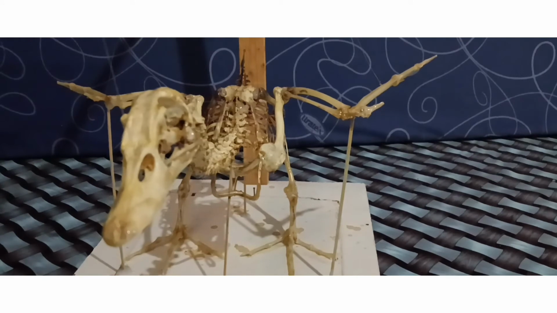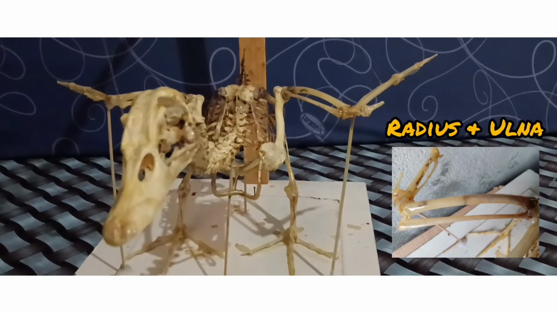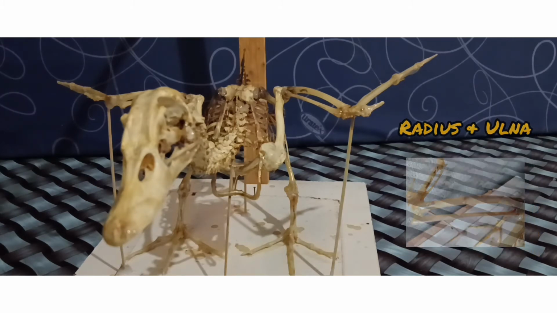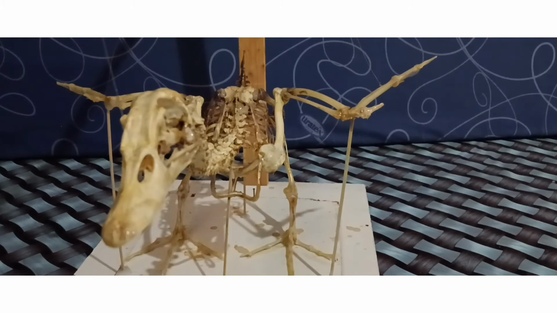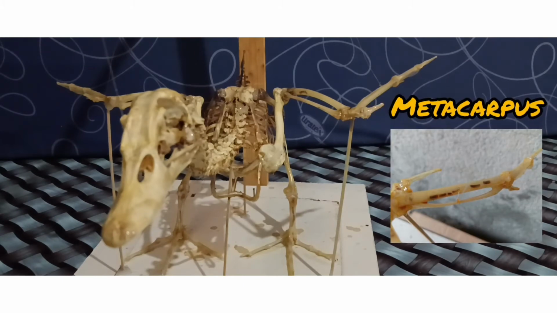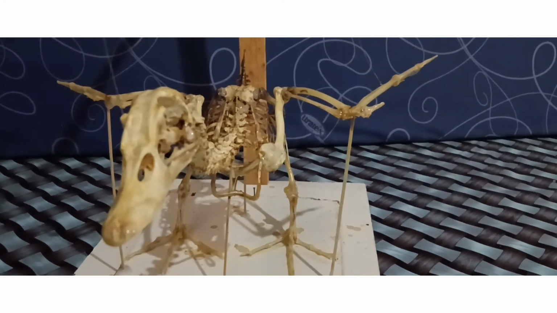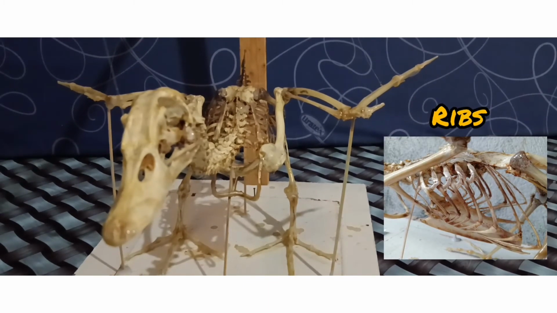Next to the scapula, we have the radius and ulna. Radius and ulna are the forearm of the wings that support the midwing. Next to the radius and ulna, we have the metacarpus. Metacarpus is in the form of a single bone that is produced by the union of three elements that corresponds to the first, second, and third metacarpal bones of the theropod limb. Next to the metacarpus, we have the ribs. There are 7 pairs of ribs originating on the thoracic vertebrae and all but the first and second do not reach the sternum, which is their other attachment point.